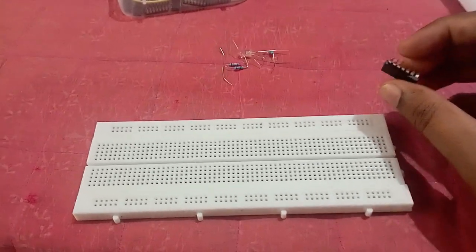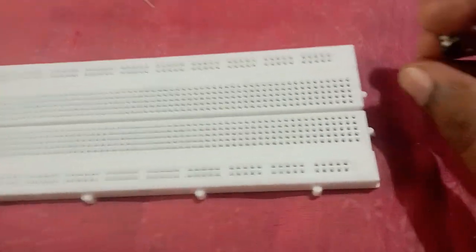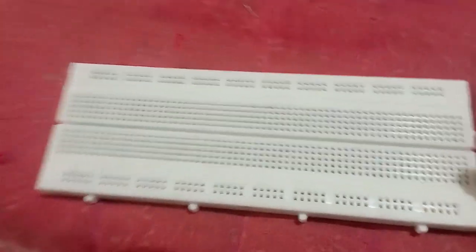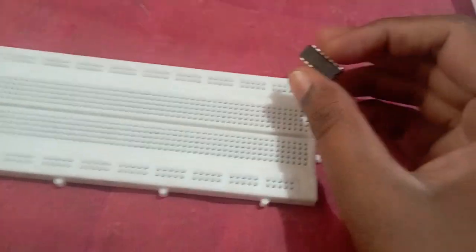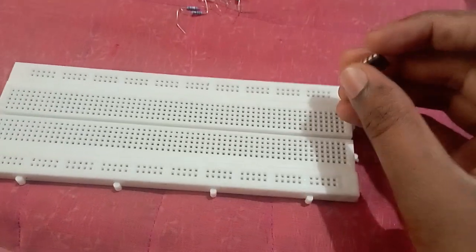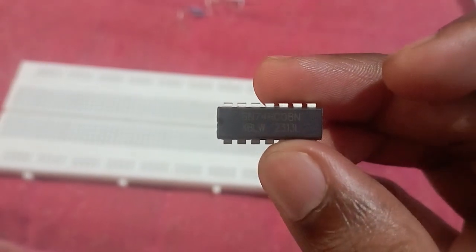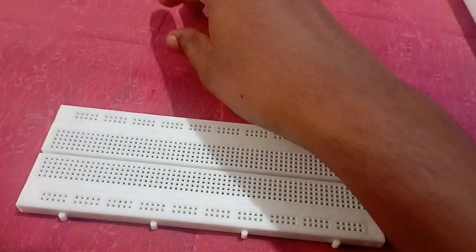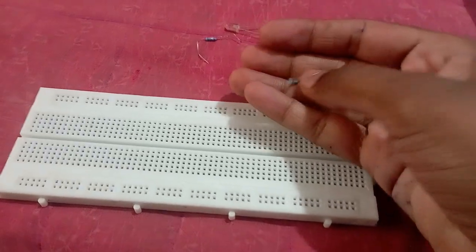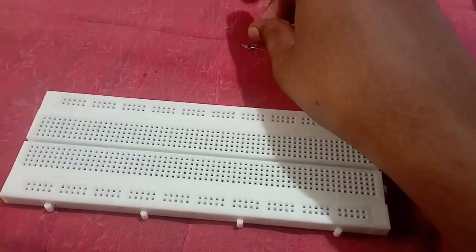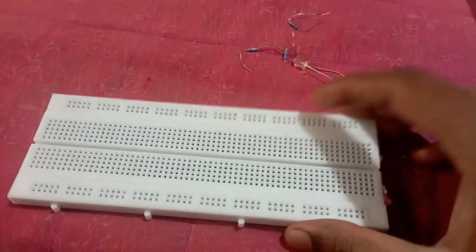This is the third video of my YouTube channel, and this video is about verification of an AND gate. I am going to verify using the IC number 7408, and I am going to use some resistors, one LED, and a breadboard. Before verifying it, I am going to show what an AND gate is.